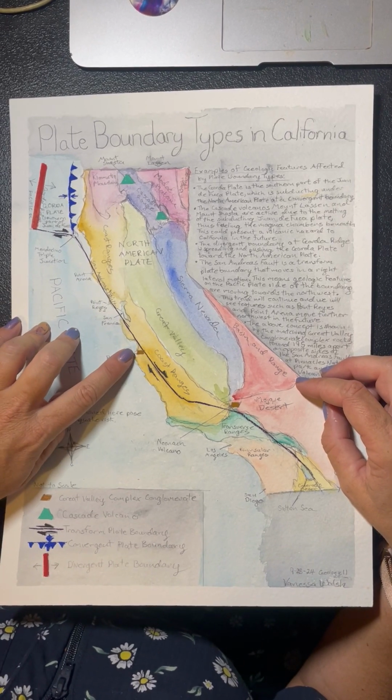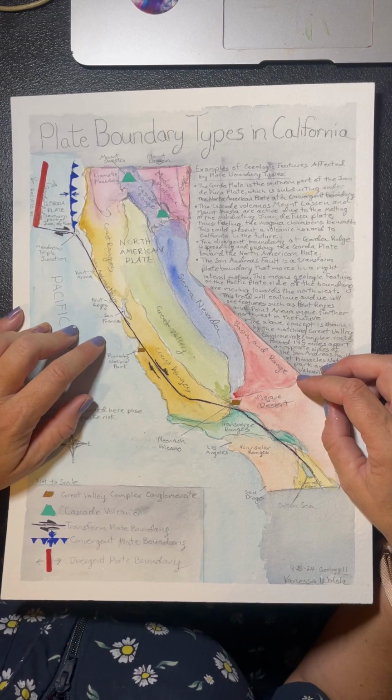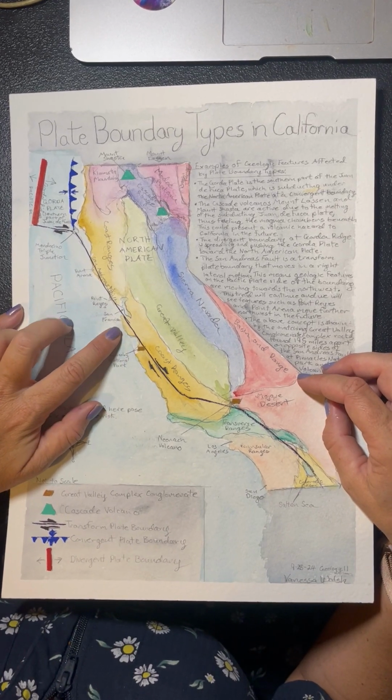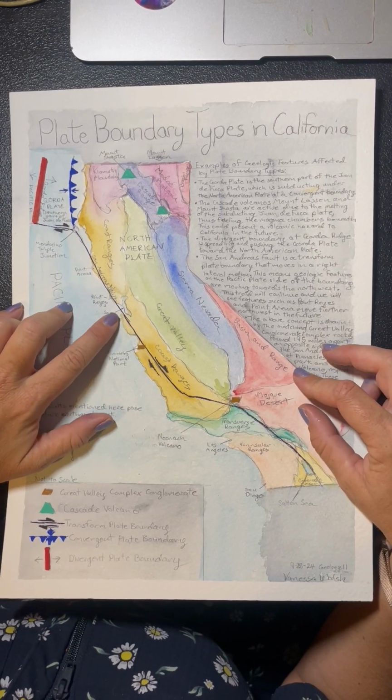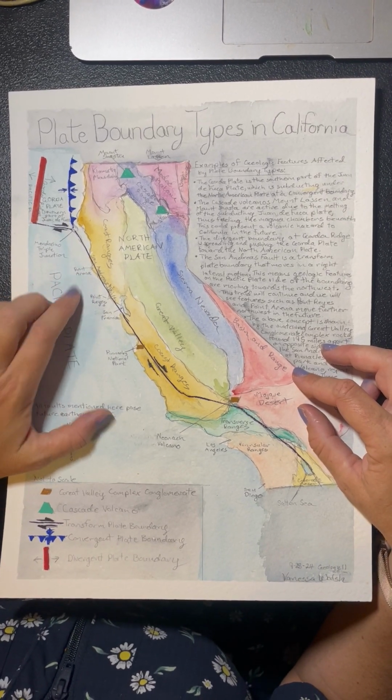So all the features you see here that are to the west of the plate boundary are slowly moving to the northwest. And in the future of California, all of these features are going to continue moving in that direction.